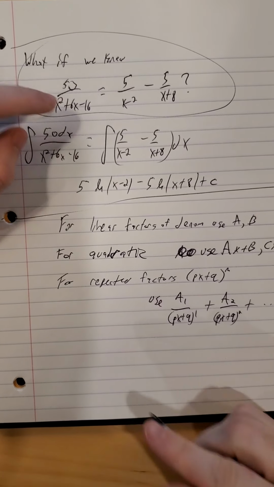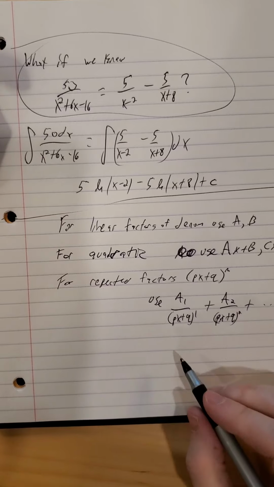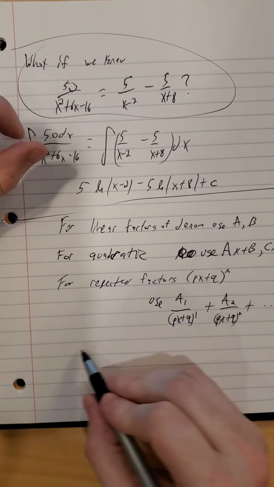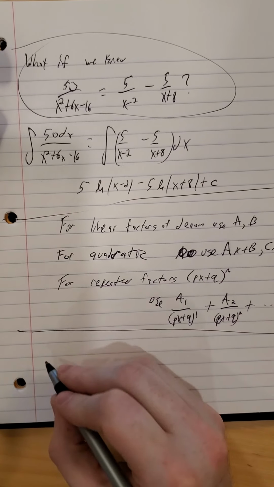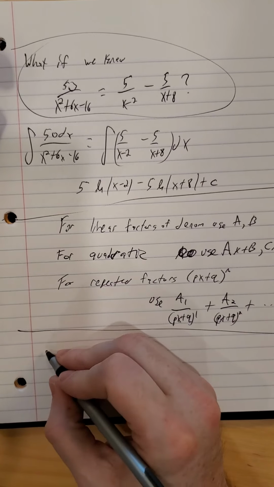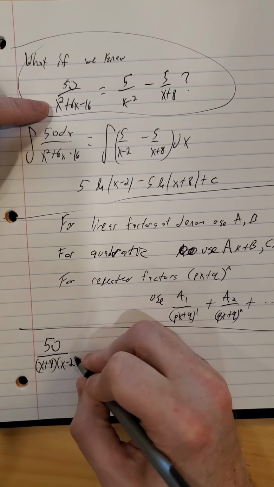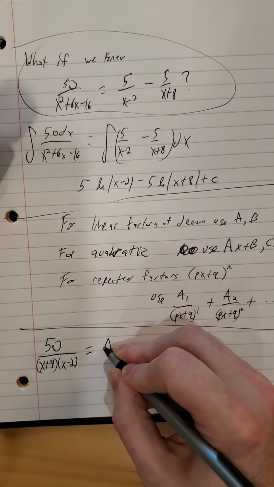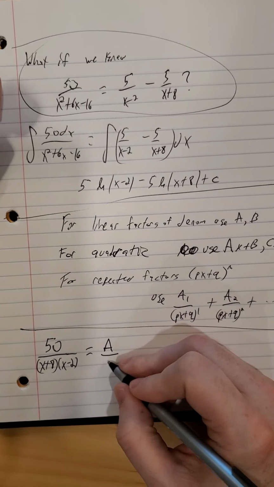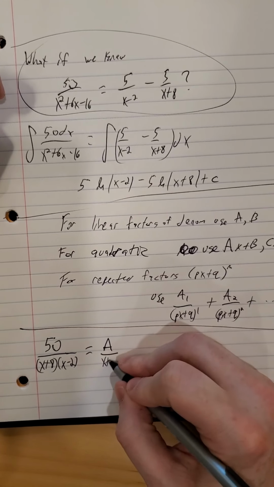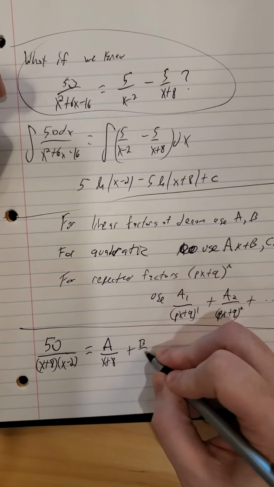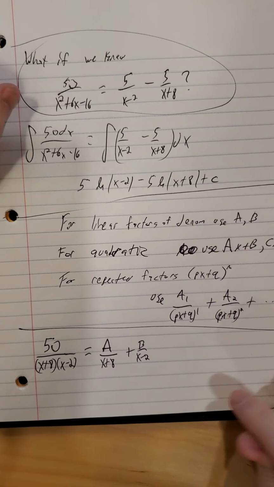So this one, the x squared plus 6x minus 16, that's linear factors in the denominator only. So we're going to use 50 over the factored version, x plus 8 by x minus 2. And we'll say that that's worth A over x plus 8 plus B over x minus 2.